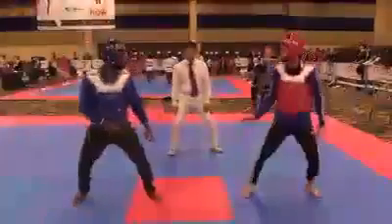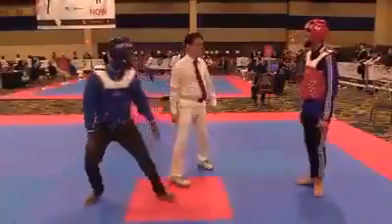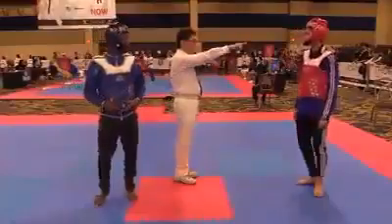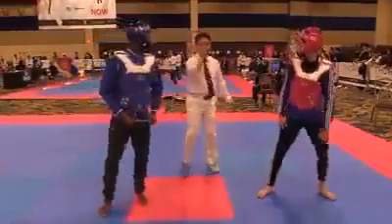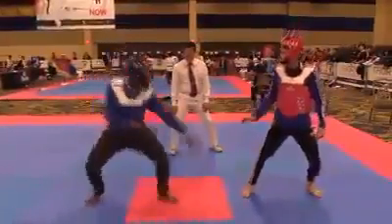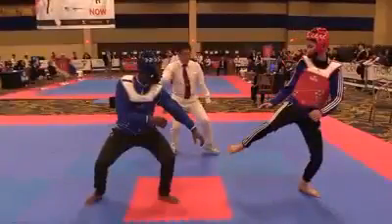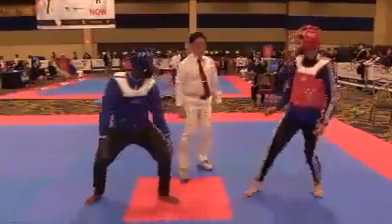Now, if an athlete lifts his leg, his cut kick lower than the hogu, you have to immediately follow that lift with a subsequent technique. If you do not follow that with another technique, with an attempt to score, you will receive the gamchum penalty.